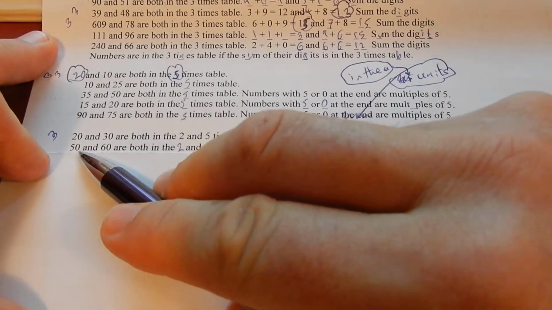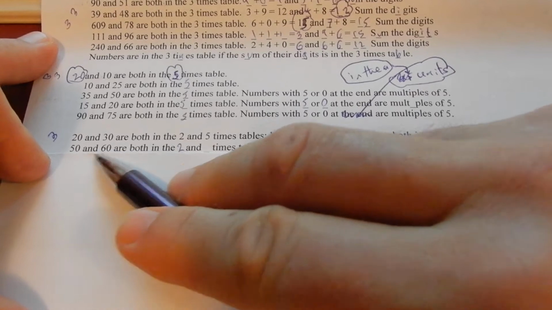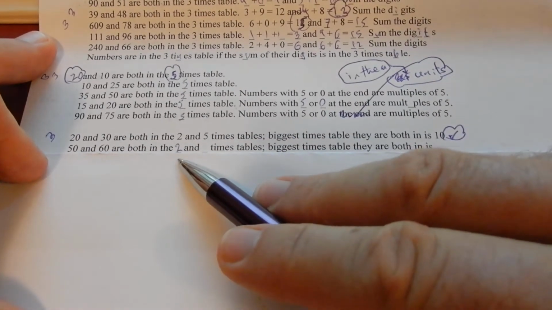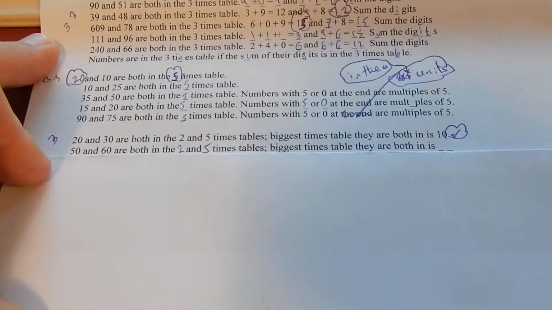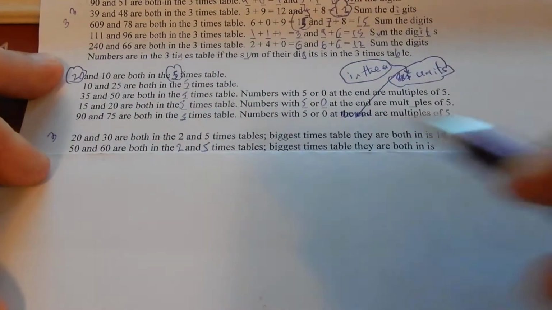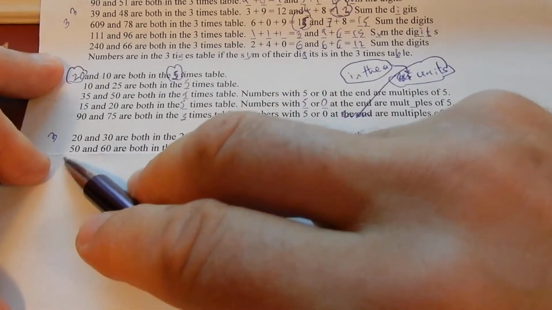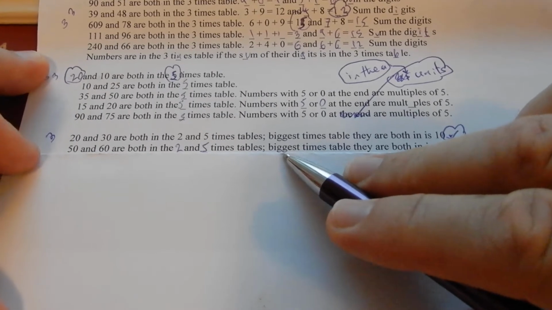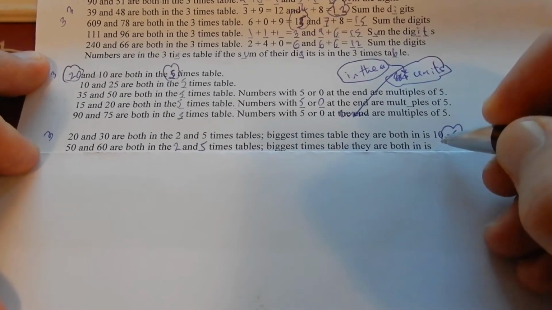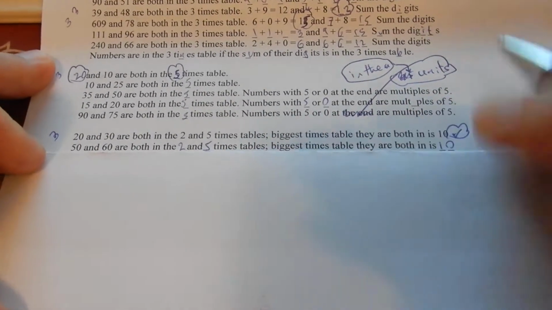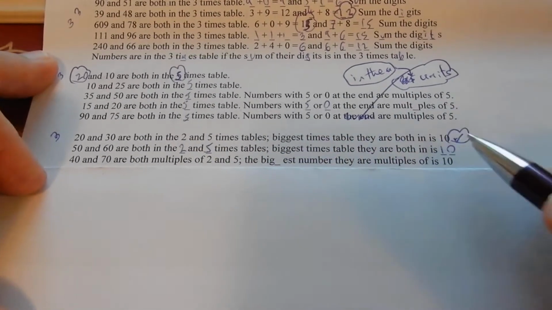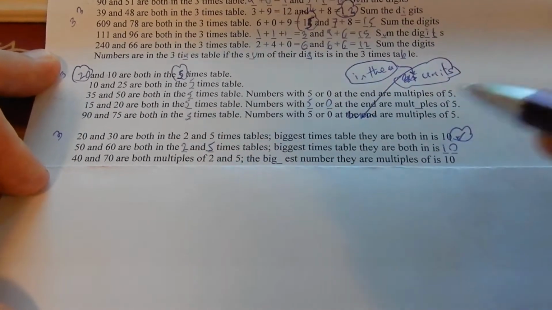Numbers with 0, 2, 4, 6 and 8 in the units are in the 2 times table, but they're also in the 5 times table if they've got a 5 or a 0 in the units column. The biggest times table they're both in is the 10 times table. 2 times 5 is 10. The highest common factor is 10.